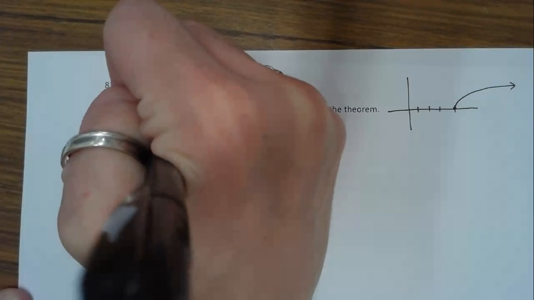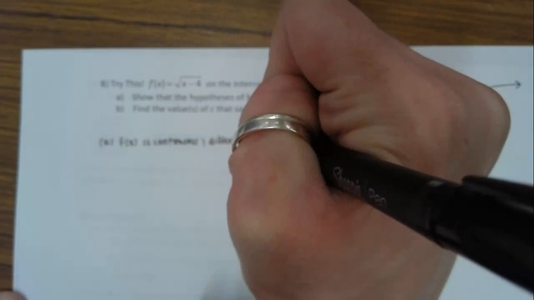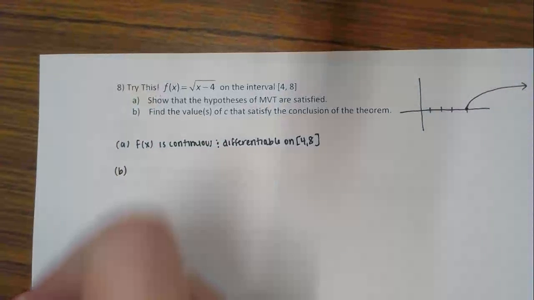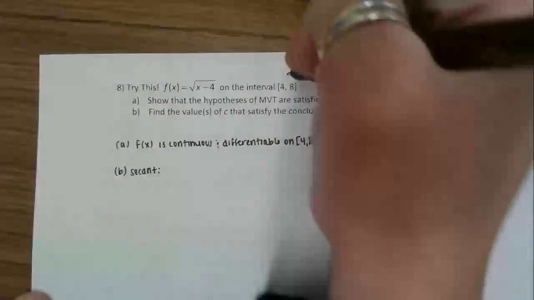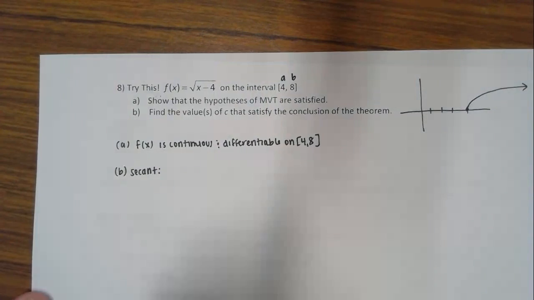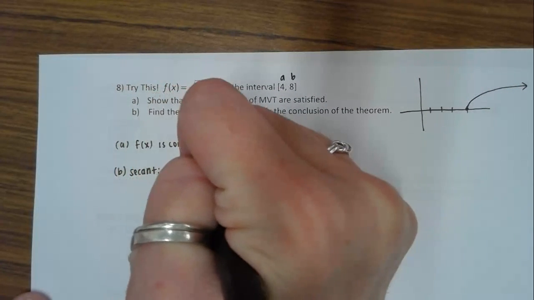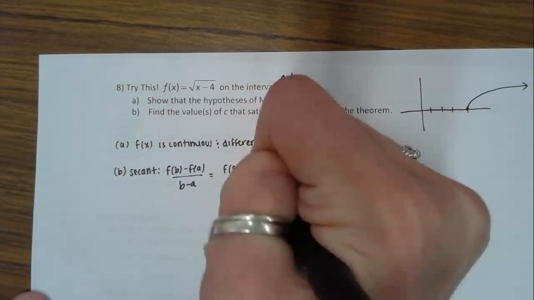So f of x is continuous and differentiable on 4 to 8. And then I want to find the values that satisfy the conclusion of this theorem. So again, I'm looking for the slope of the secant line and I'm looking for the slope of the tangent line. So my secant, I'll call my 4 my A, my 8 my B. So f of B minus f of A, all over B minus A, is going to give me f of 8 minus f of 4, all divided by 8 minus 4.